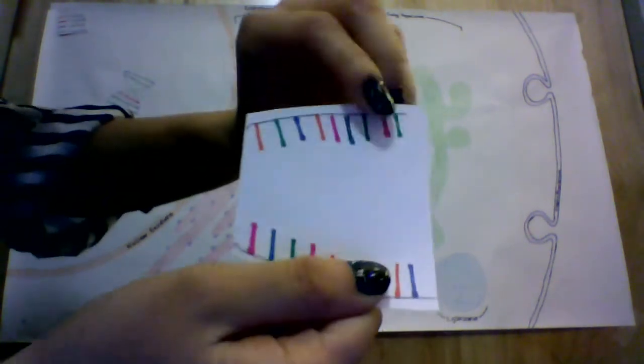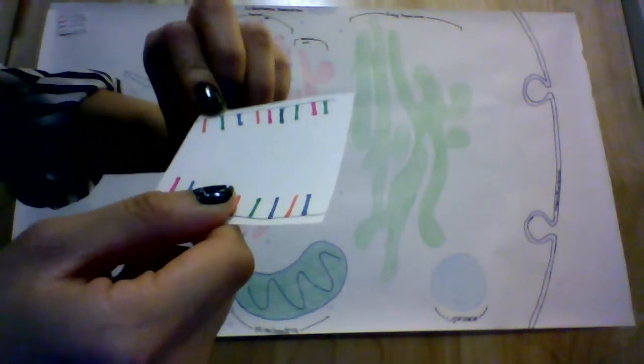Then the start of endomembrane trafficking begins with DNA replication, where DNA polymerase unwinds a portion of the DNA, creating a template strand, which is this strand, which is composed of codons. Codons are a triplet of the nucleic acids.